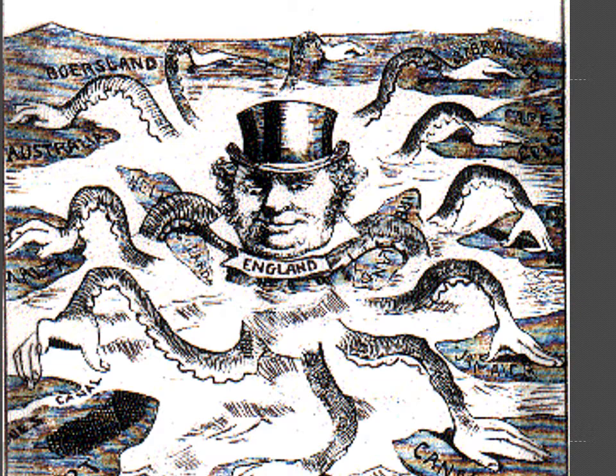So take a moment and think about what might be the message of this political cartoon. Make a note in the margin. We're going to go over it tomorrow.